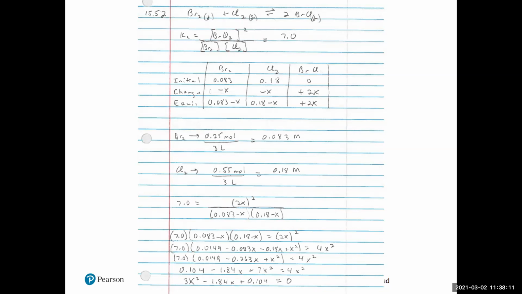So I have my expression here, 7 equals 2x, that quantity squared, divided by 0.083 minus x times 0.18 minus x. The first thing I did was multiply both sides of the equation by this denominator. So now I have 7 times 0.083 minus x times 0.18 minus x. I do that same multiplication to the right-hand side, so that denominator goes away, and I'm just left with 2x, that quantity squared.